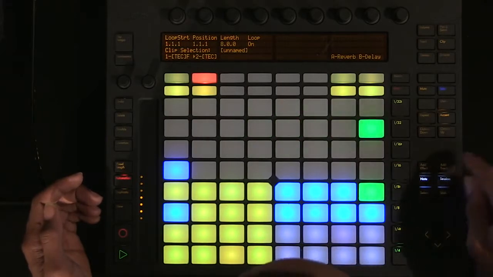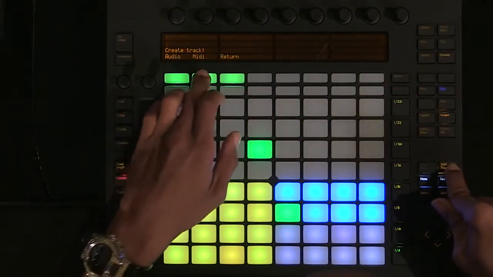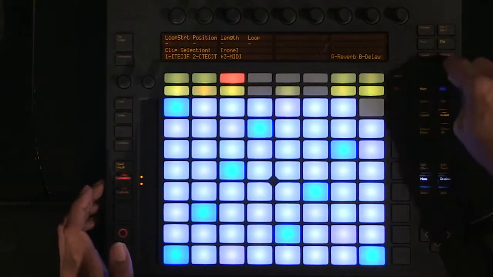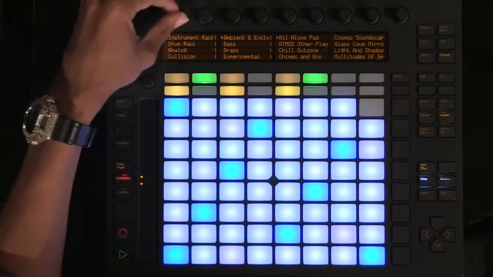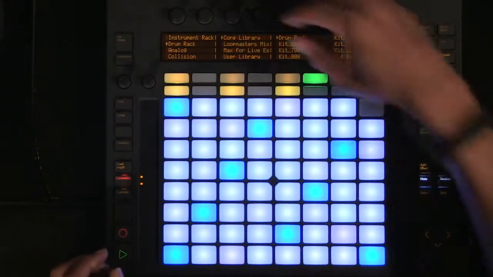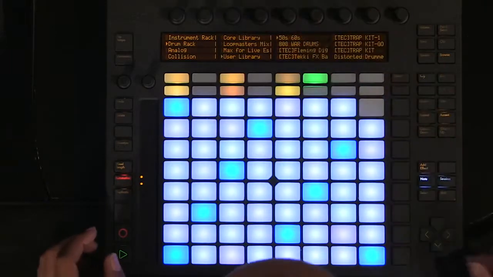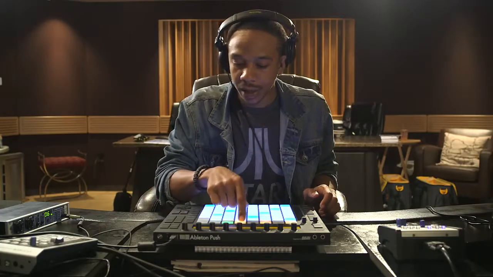So now I'm gonna come over here to add track, add a new MIDI track, browser, scroll down to drum racks, scroll down to my user library, load up a kit that I've already made.